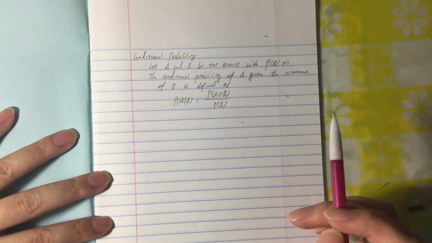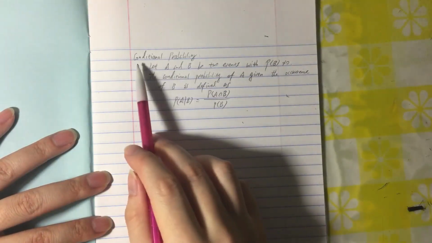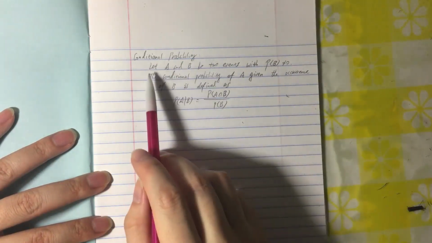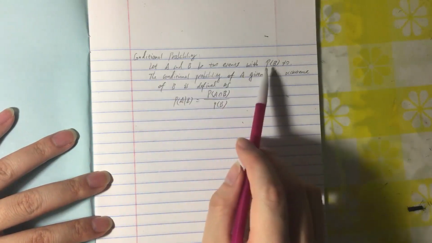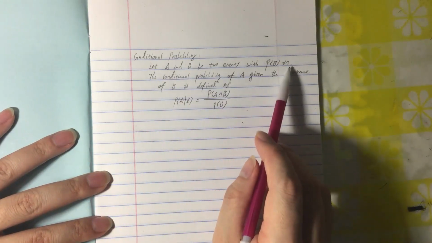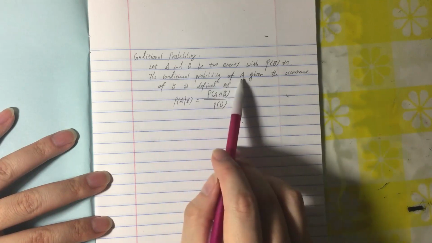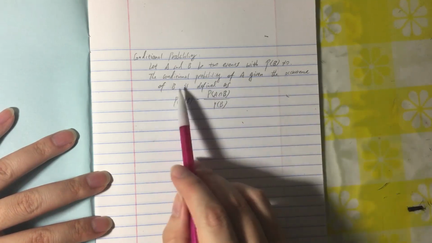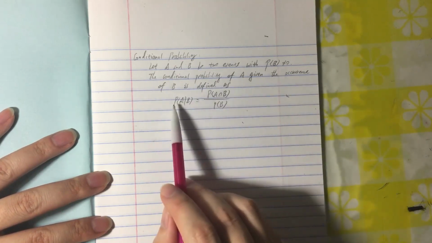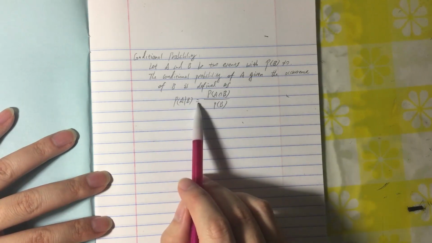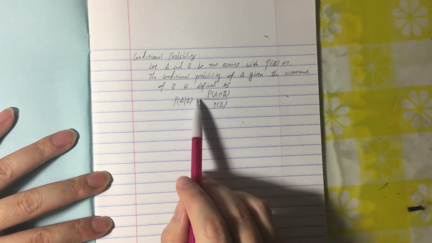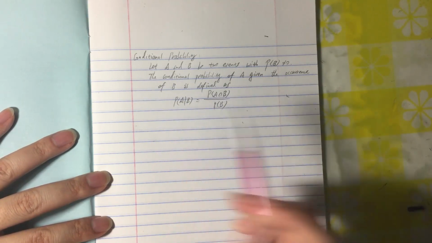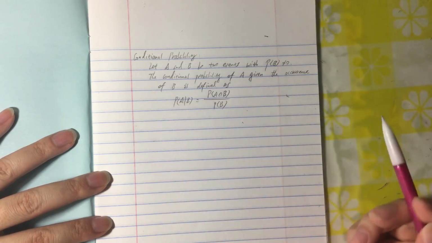Hello everyone. Last class we studied conditional probability, which says let A and B be two events with probability of B not equal to 0. The conditional probability of A given occurrence of event B is defined as probability of A given B equal to probability of A intersection B over probability of B. That's what we learned last class.